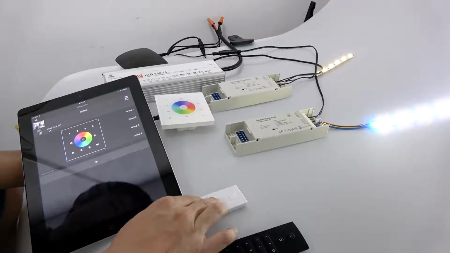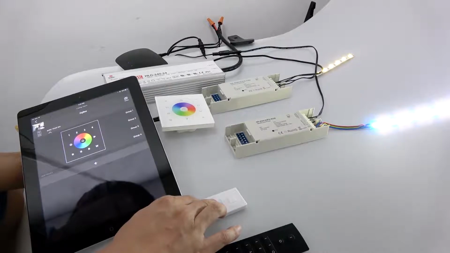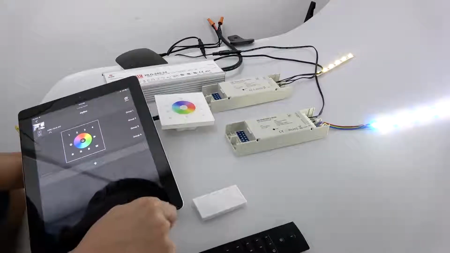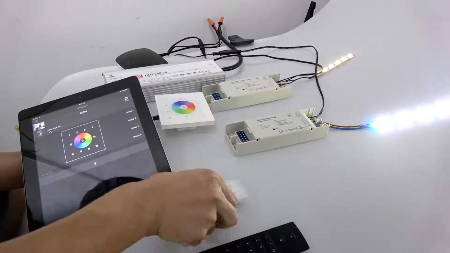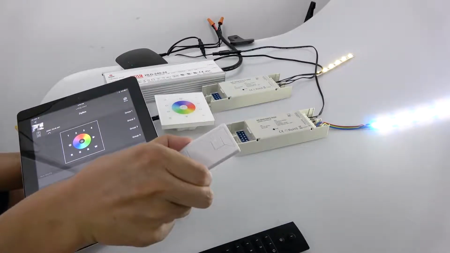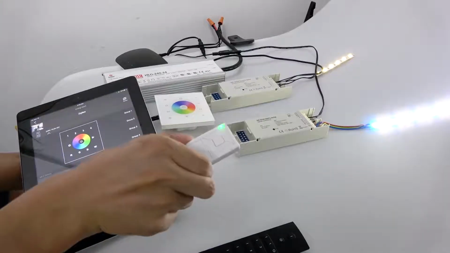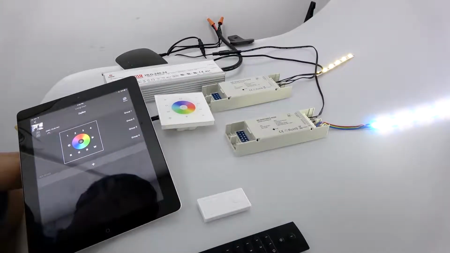First, press and hold down all on and all off button to activate it. Then the LED indicator will be under slow fade in and fade out state, which means it is ready to be added.